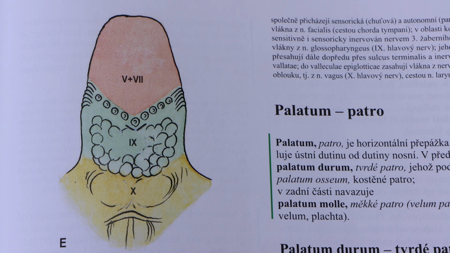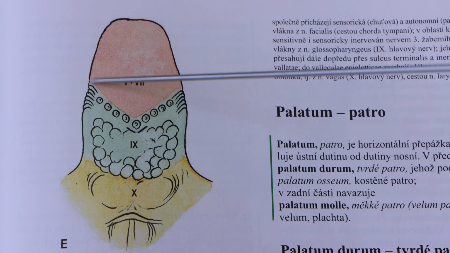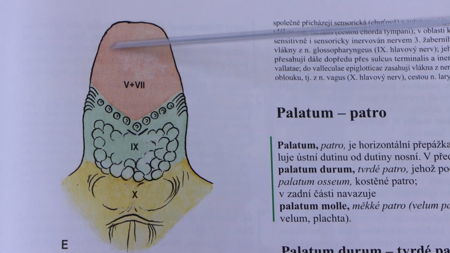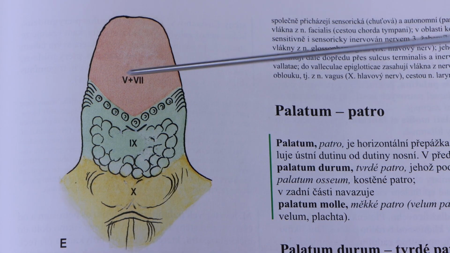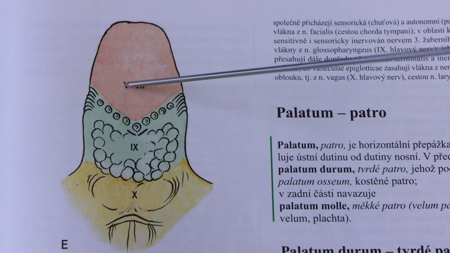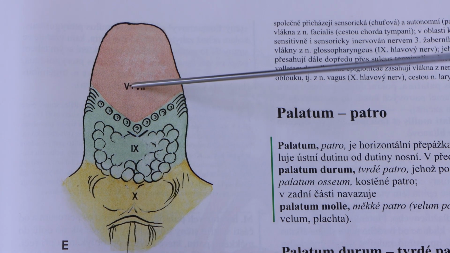Then we have sensitive innervation. For example, if you eat some hot food, you feel hot, or if it is ice cream, you feel cold, or if there is some sharp structure inside the food, you feel pain. Those are the sensitive innervation. The sensitive innervation for the anterior two-thirds of the tongue, which is the body of the tongue, is by the lingual nerve, which is a branch of the mandibular nerve, the third branch of the trigeminal nerve.